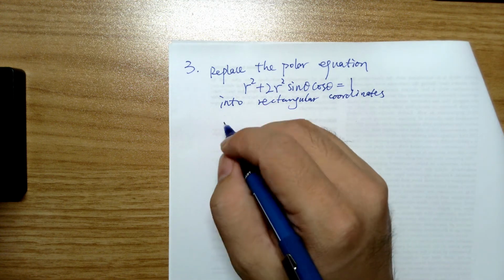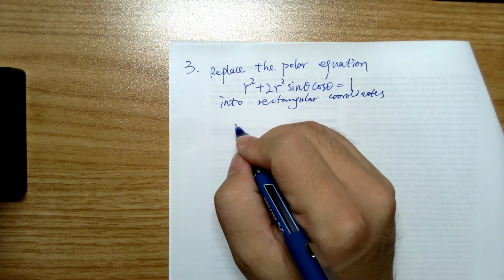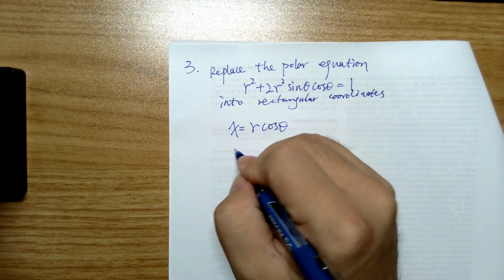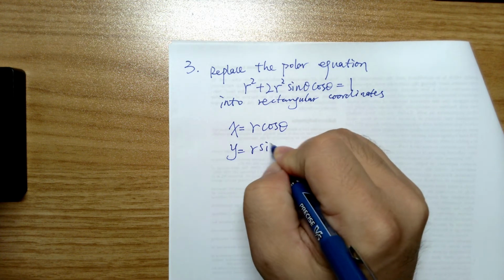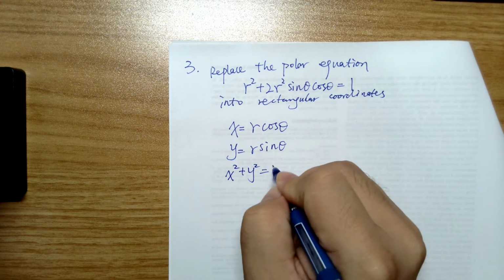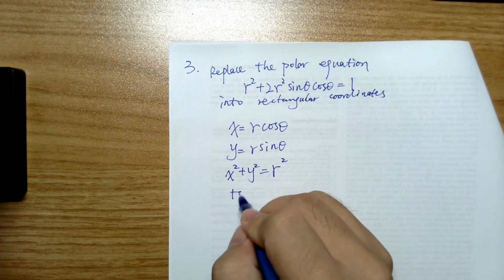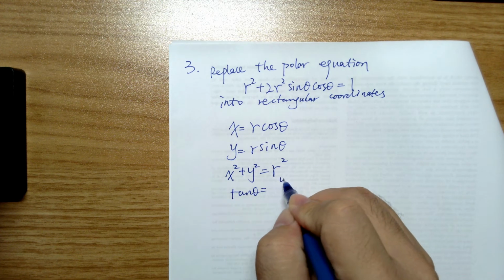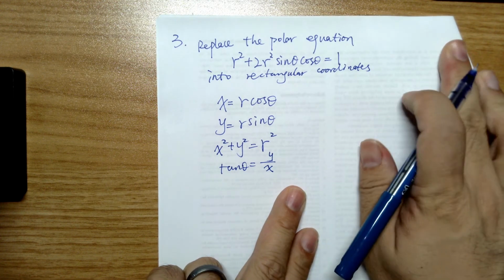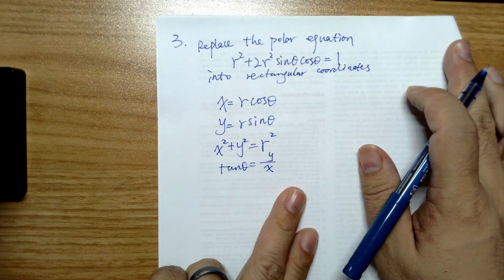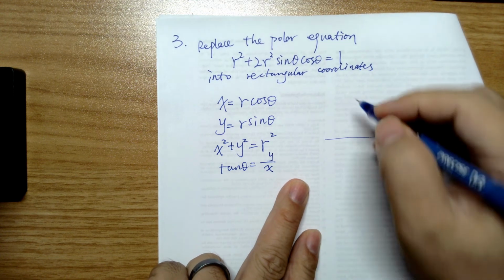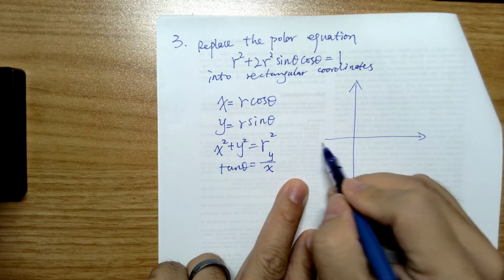So talking about that part, those are the guiding relationships between the polar and the rectangular coordinates.